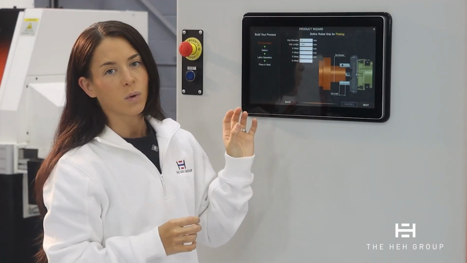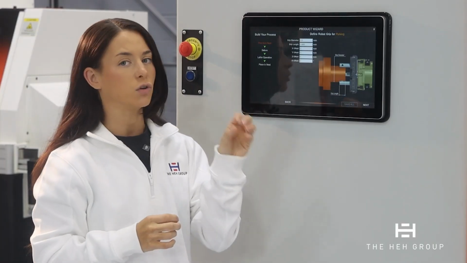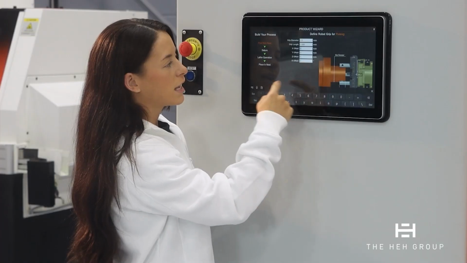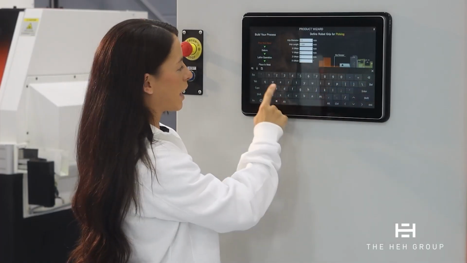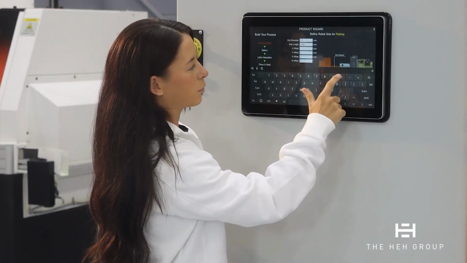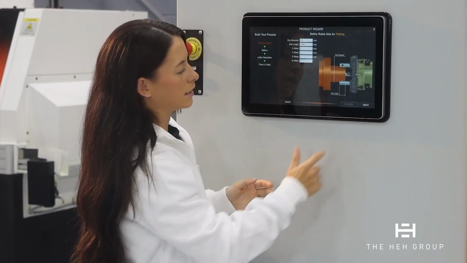Where are the offsets? Where do you want the robot to actually grip the part at? And again, you just answer these super quick questions. If you need to change something, you can just backspace and hit 1, and then you can save it. So I'm going to bring it back to 0, but just so you guys get the idea.